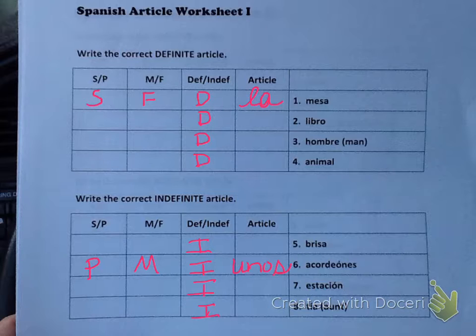Okay, we're going to pause for a moment, and you are going to do the rest of these on your own. Use the article charts from your study guide to determine the correct article once you've determined if the word's singular or plural, if it's masculine or feminine, and be sure you're looking on the correct chart, either the definite or the indefinite. Remember, on your test, you will not have those charts available. You will have to memorize them for the test, but we're still early in the week, so use the charts if you need to do so. So we'll pause right here for a few moments, and then we'll come back and look at these again together. Pause now, please.